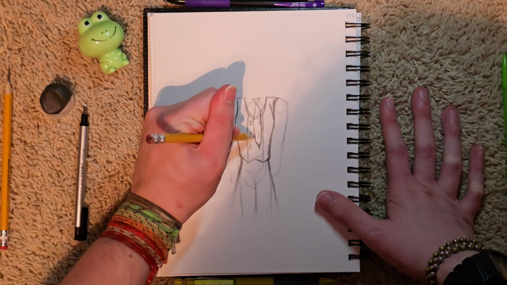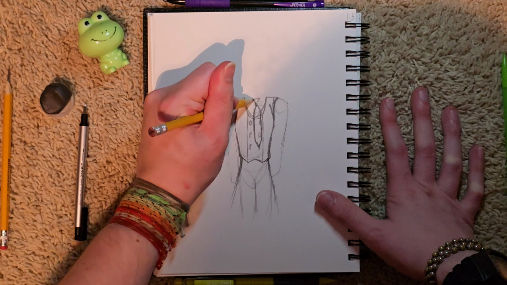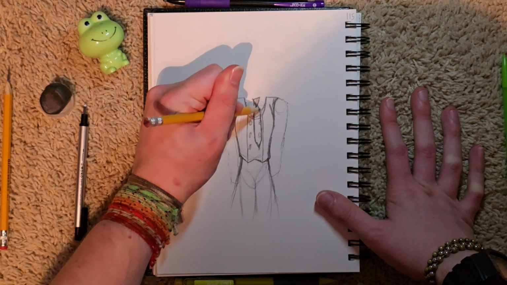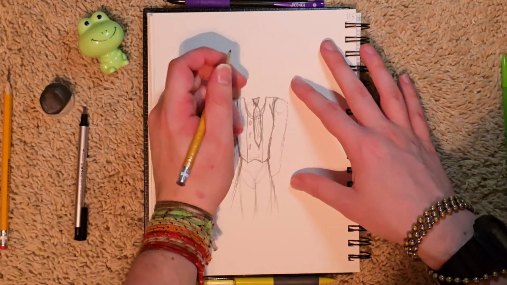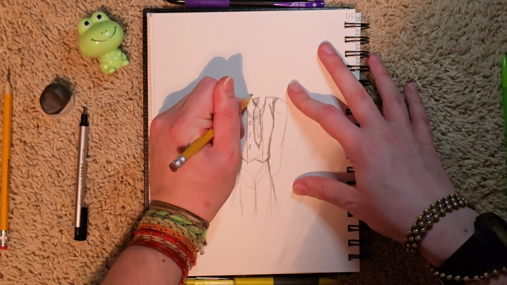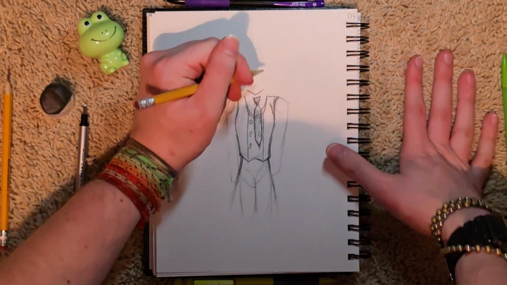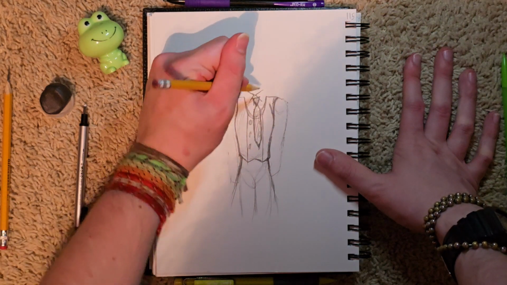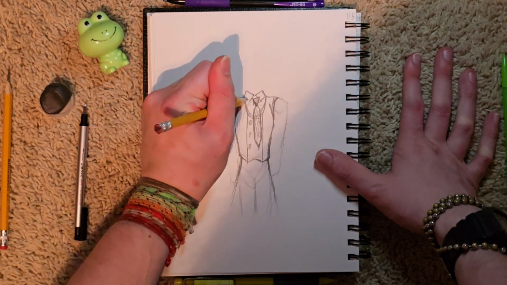I think this is good enough. I don't know how far they go down, but I could also figure that out in a second, but I don't care. Yeah, that's good enough. It's obviously not perfect or anything, but it doesn't exactly need to be at the moment, because it's not the final one. Let's go ahead and get the collar in here. We will not be including a face once again, because I just don't want to.